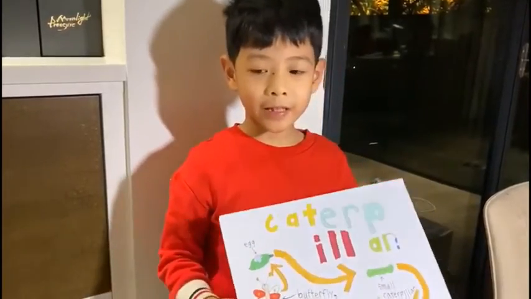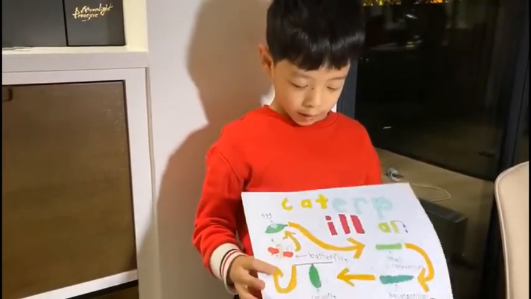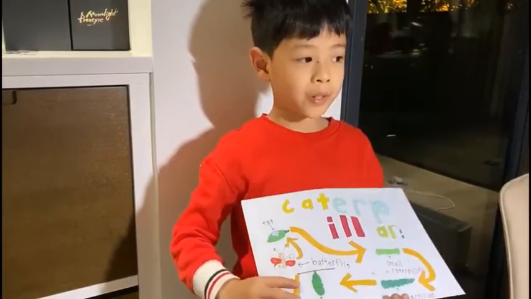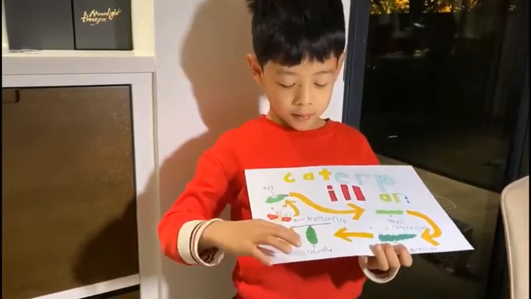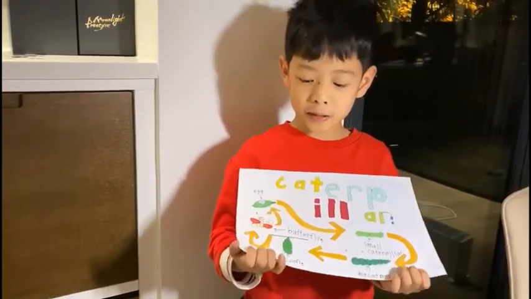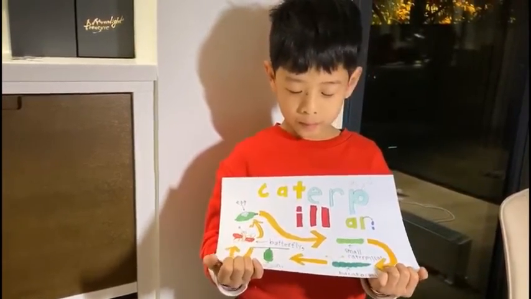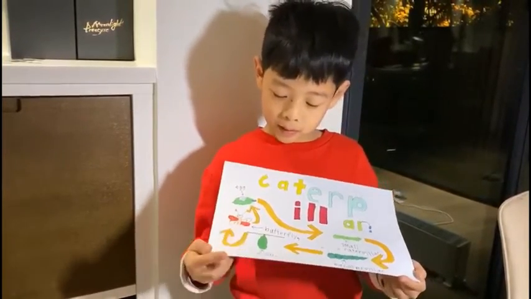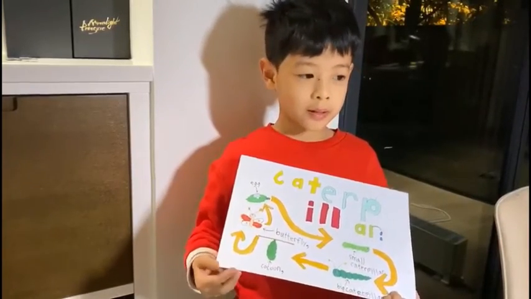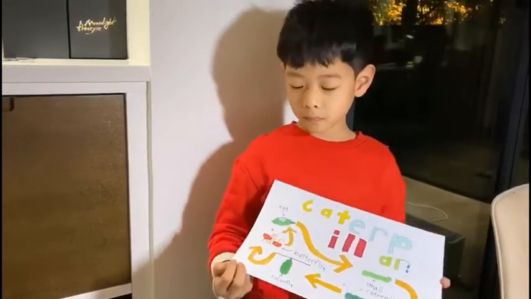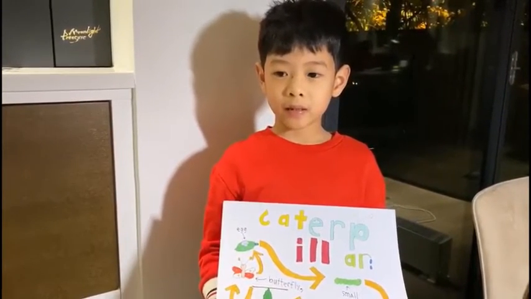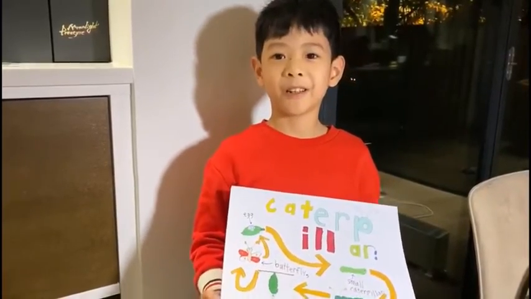The butterfly needs food, and the cocoon can keep the small caterpillar, big caterpillar safe, because the bird eats caterpillar. So the bird cannot eat the caterpillar. Thank you.